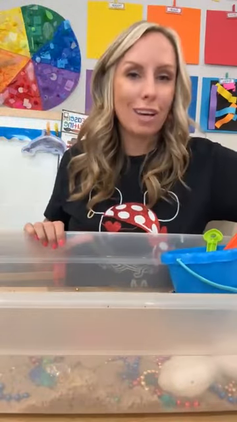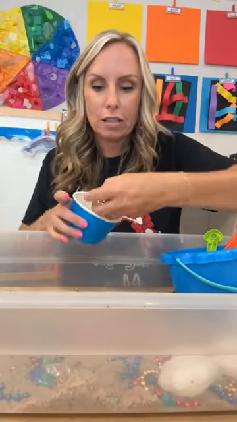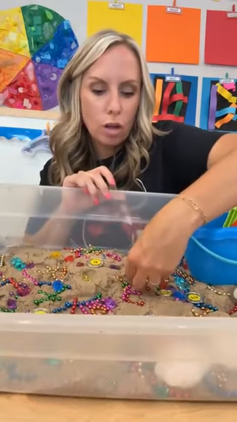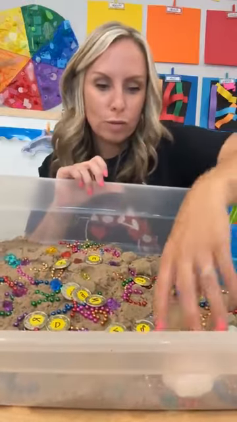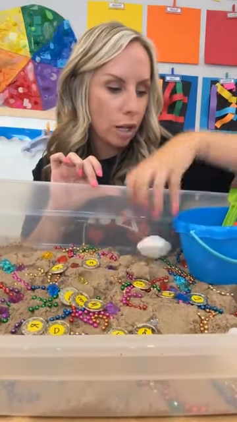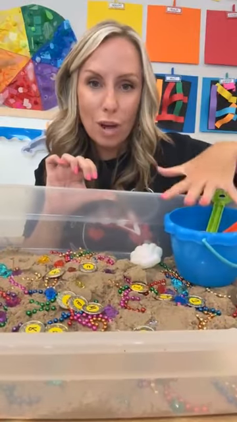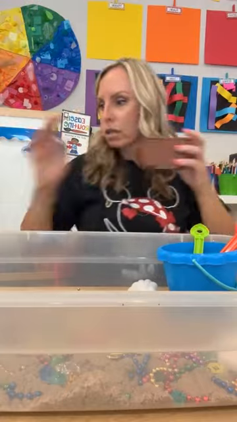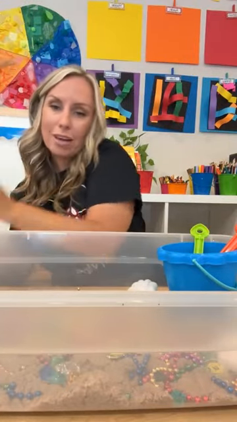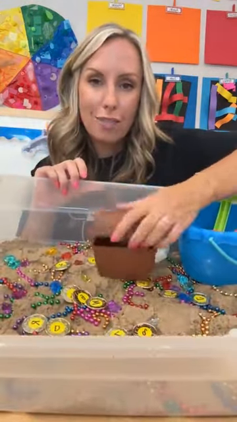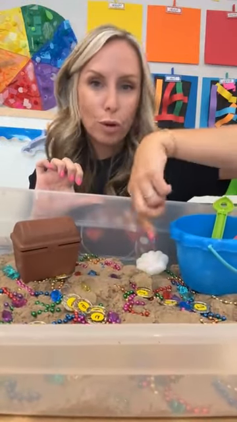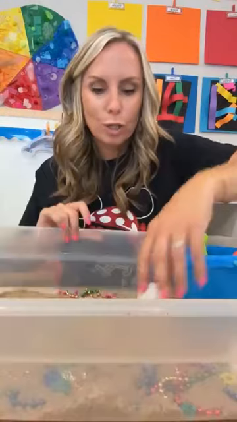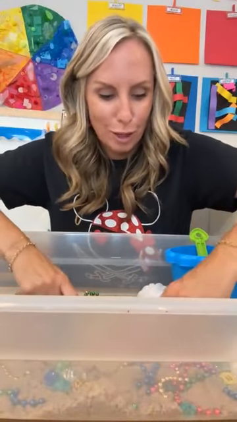And then I have a whole bunch of these coins with letters on them. So I would sprinkle all of those in. I would also put in these shells that they can open and close. You can either put some buckets in here with some shovels, or if you have any little treasure boxes, I have these from the Dollar Tree, you can put those in there too. But if you don't have these, grab some buckets and some shovels and that works perfect. I'm going to use these for another activity in a minute.